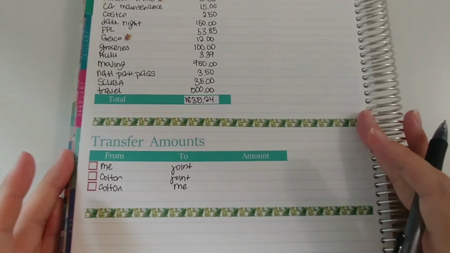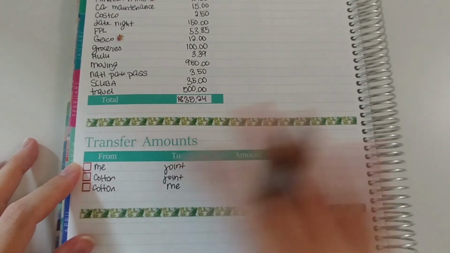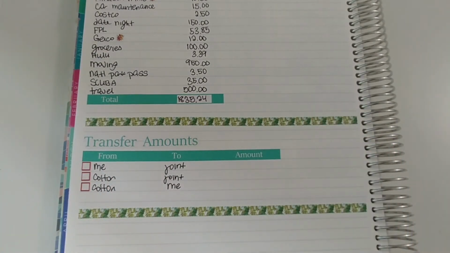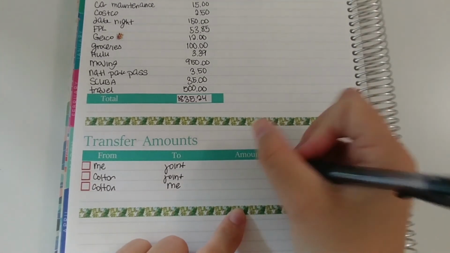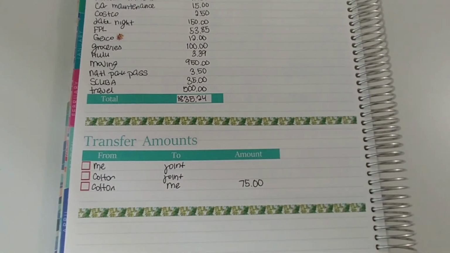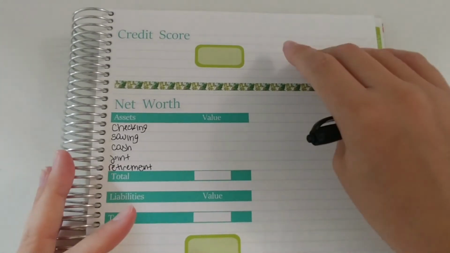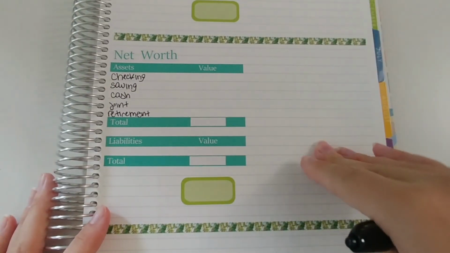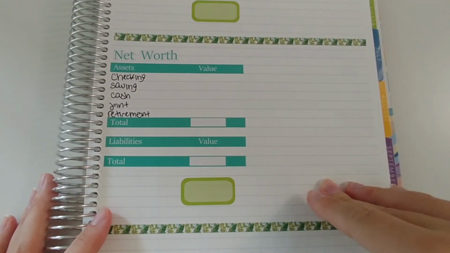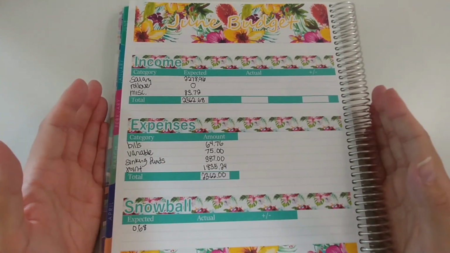So then quickly continuing with my budget, this section here is just the transfer amounts, how much each of us owe for what category. I have the numbers calculated somewhere else, so I'll just fill them in later, even though I do know that Colton owes me $75. So I'm just going to write that in because I know that off the top of my head. The other values I'll fill in later. And then the last page here has my credit score, which will be updated at the end of the month, followed by net worth, which will also be updated at the end of the month. So that is all for my June budget.